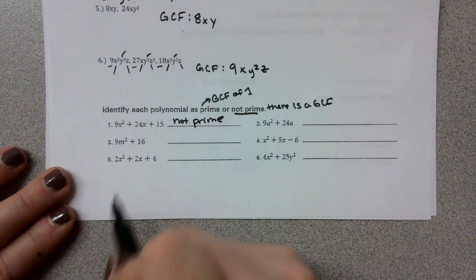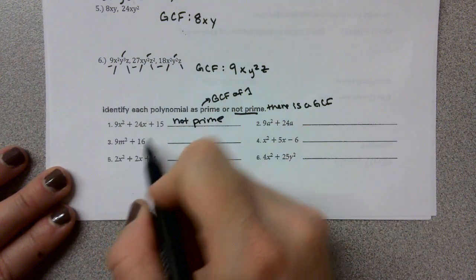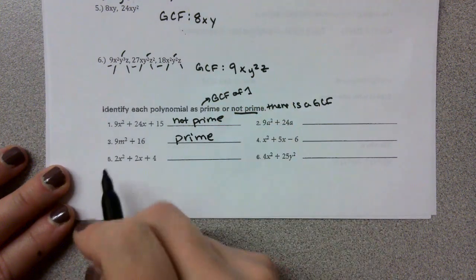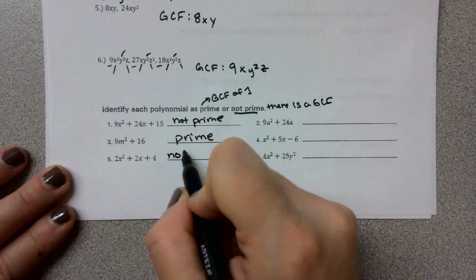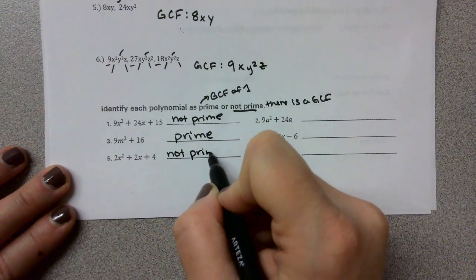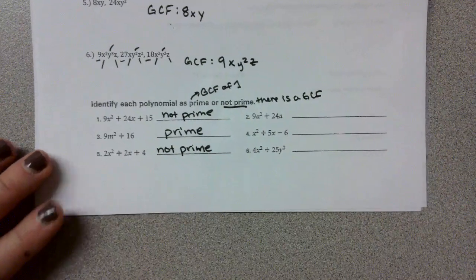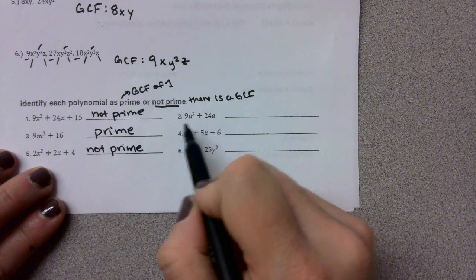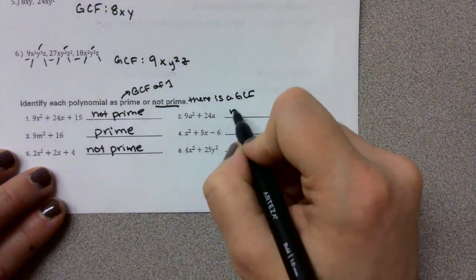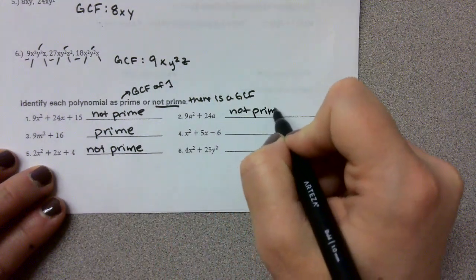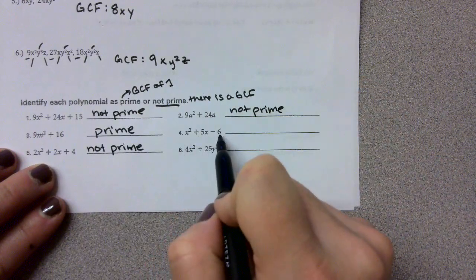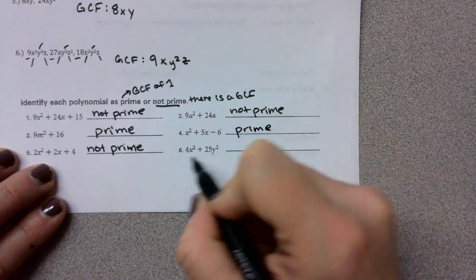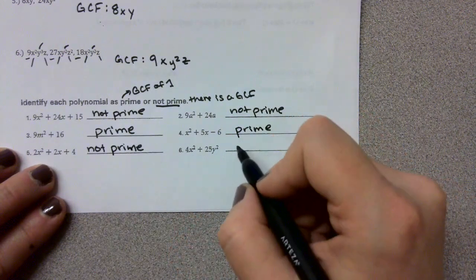Same with 9m squared plus 16. They don't share anything, so it is prime. Kind of went out of order. I'm going by columns. Here they all have a 2, so it's not prime. Think about prime numbers. 7 is a prime number. 7 and 1. 13 is a prime number. They share an A. They share a 3, so it's not prime. They don't share anything besides 1, so it's prime. Same with the last. You think they would share something, but they don't.